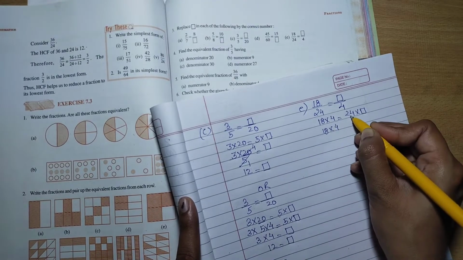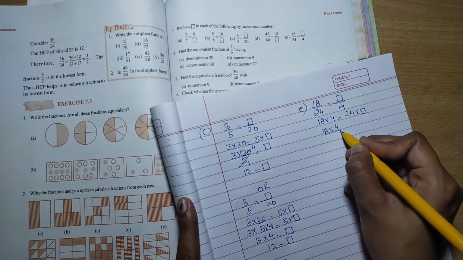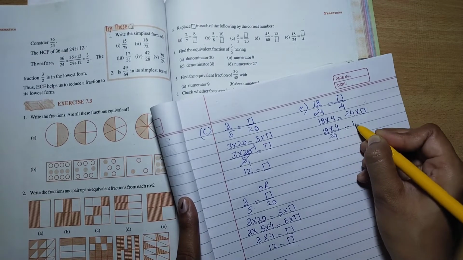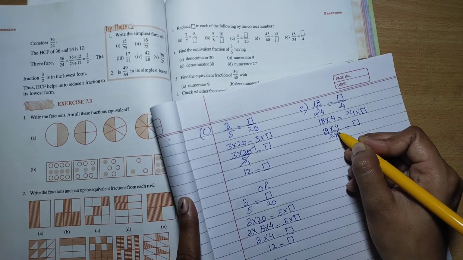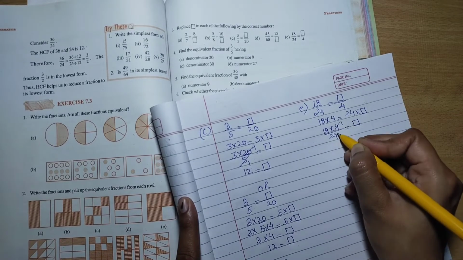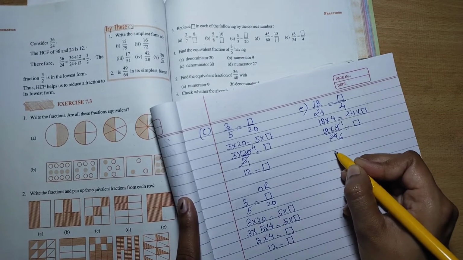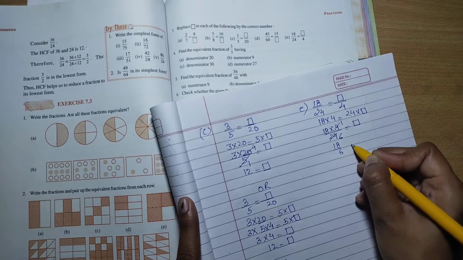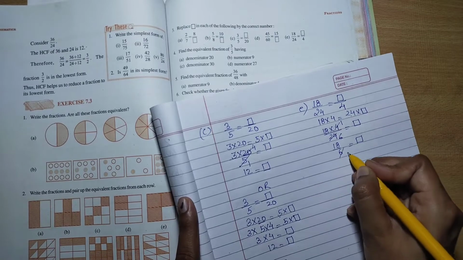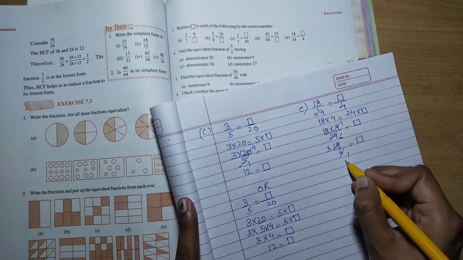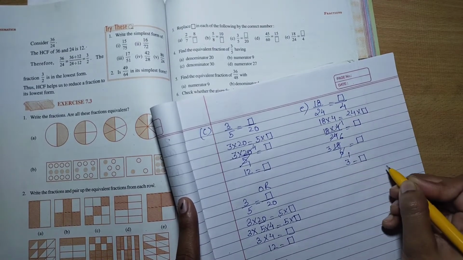Now let us see what we will do. 18 into 4. Now 24 is in multiplication. It will come under division. Let us divide it. So answer is, let me take 4 as a divisible factor. 4 ones are 4, 4 sixes are 24. So what came? 18 upon 6 is equals to box. Now with 6 table I am going to cancel it. 6 ones are 6, 6 threes are 18. Then answer is 3 equals to box.